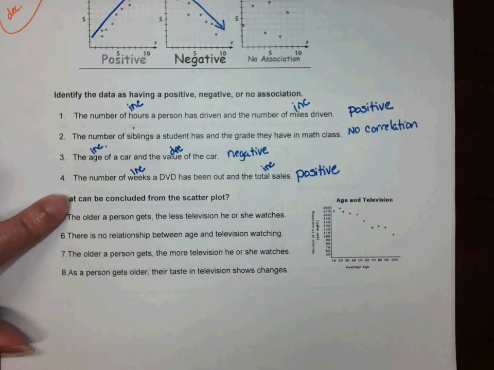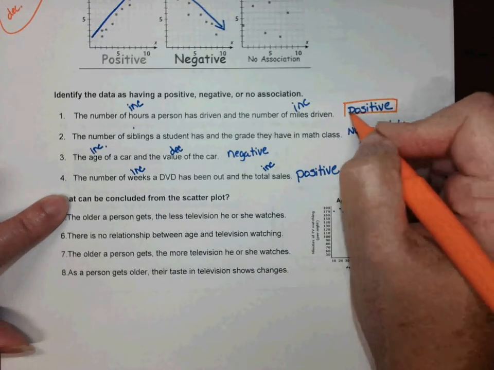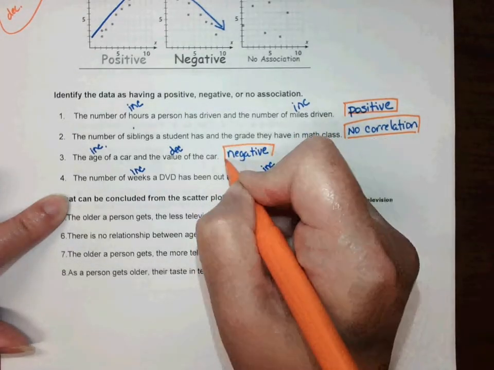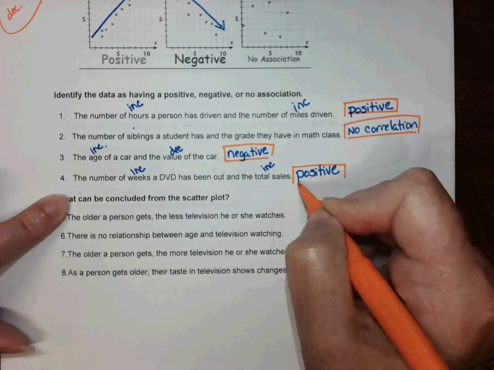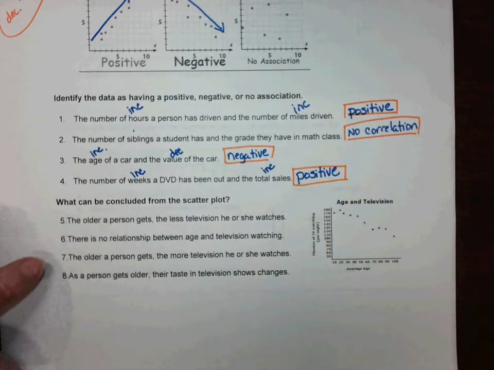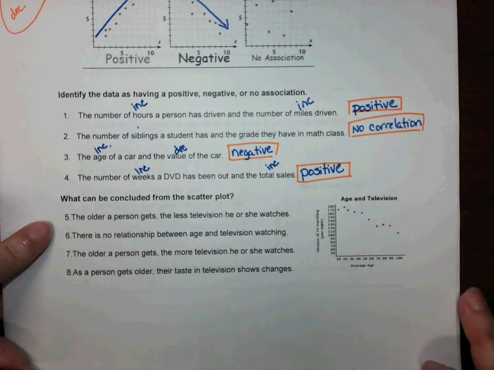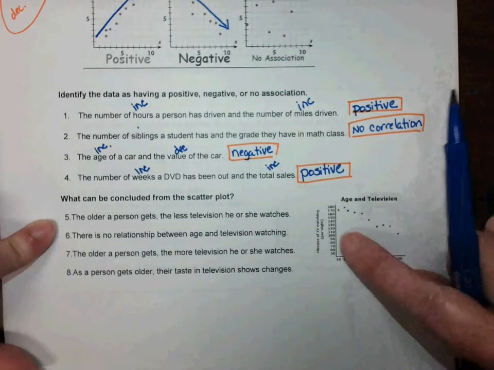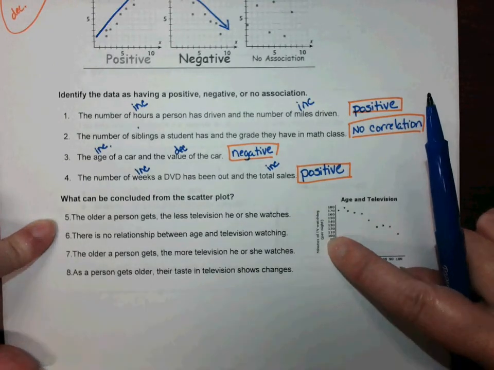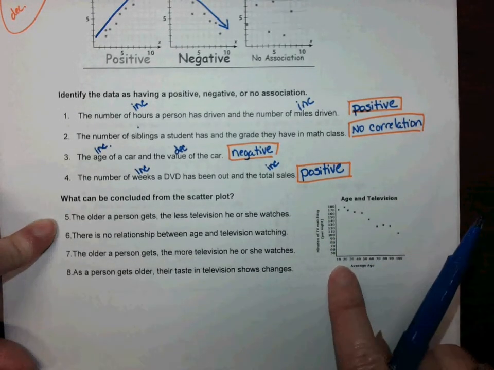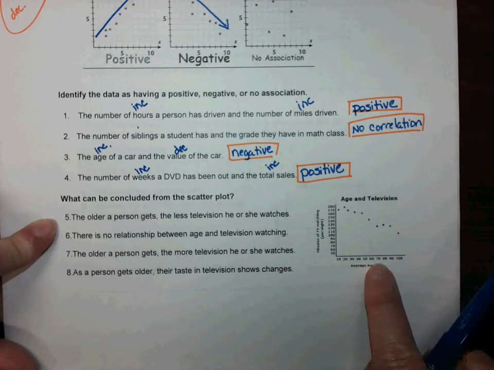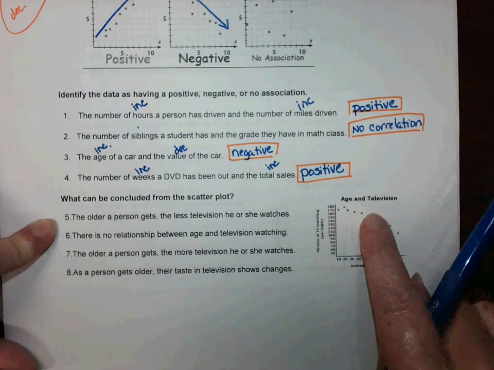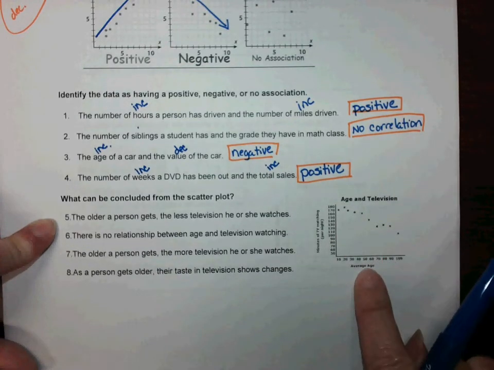So these are your answers to 1 through 4. This one was positive, no correlation, negative, and positive. Okay. Number 5, what can be concluded from the scatter plot? So it looks like I'm comparing average age to the minutes of TV watching. So it looks like as you get older, what's happening to the amount of TV that you watch? You watch less and less TV is what it's looking like.